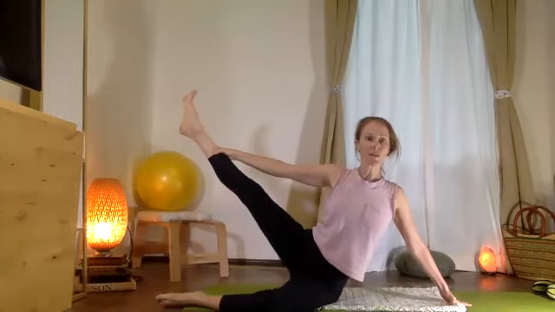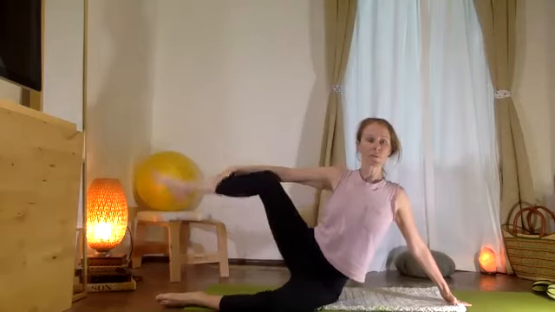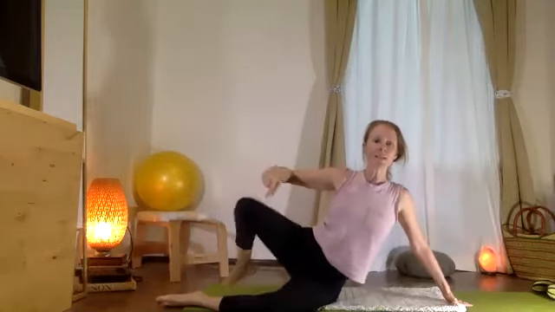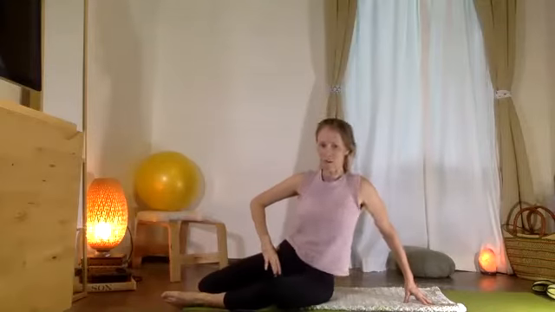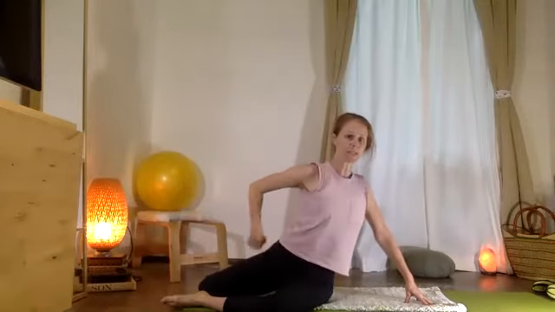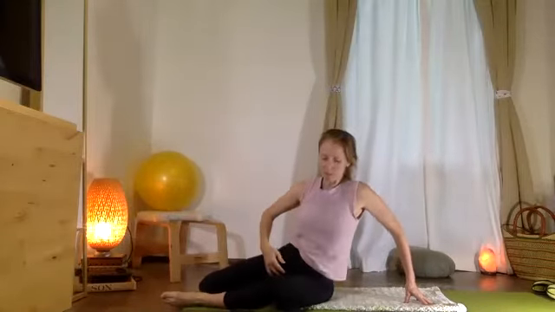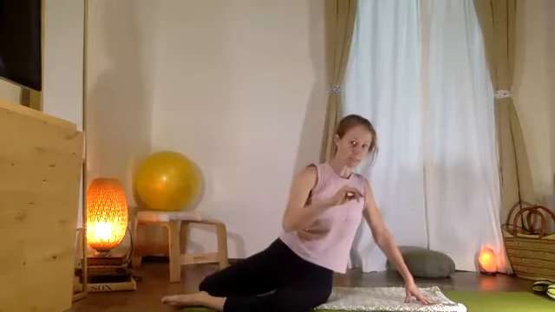Good. Give this a couple of breaths. Good. Bend the top knee. Now take that knee behind you and exhale, rock the hip joint out. So as you can think about this movement initiating in a couple different places.